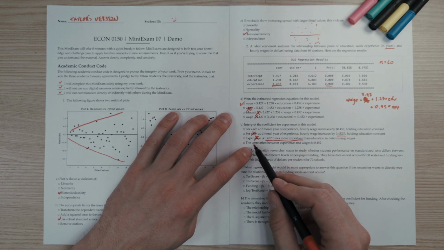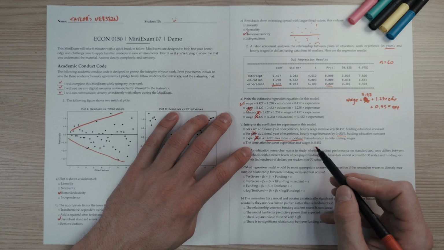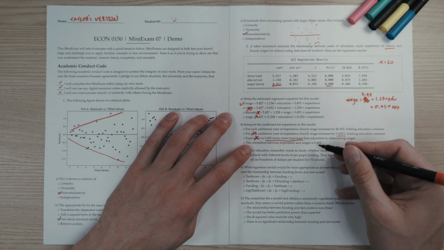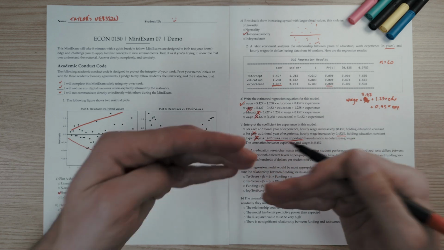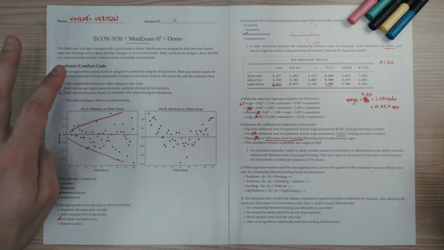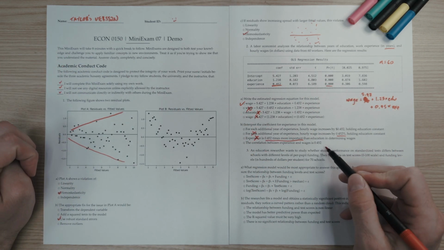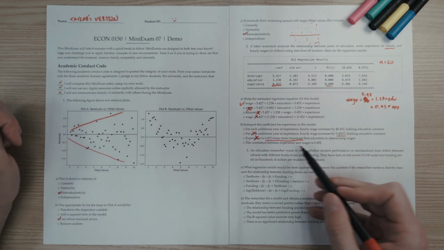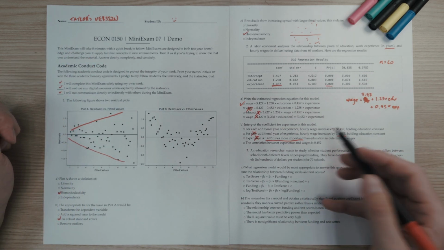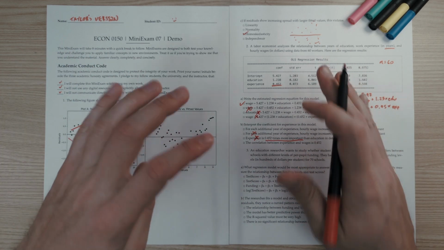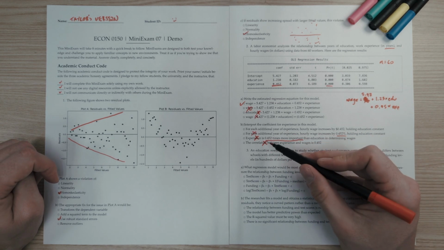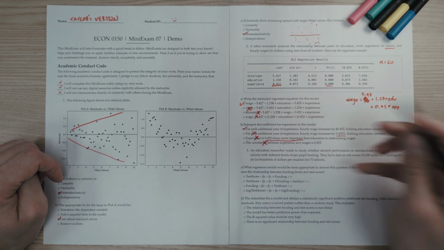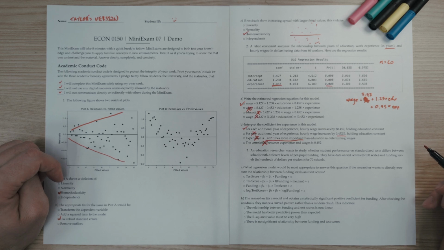Okay, so then the last bit is the correlation between experience and wages is this. Well, this does tell us something about the relationship between these two variables, holding everything else constant. We haven't mentioned holding everything else constant in this option. And this coefficient isn't exactly a correlation. So this is not the correct answer. So the first one is.